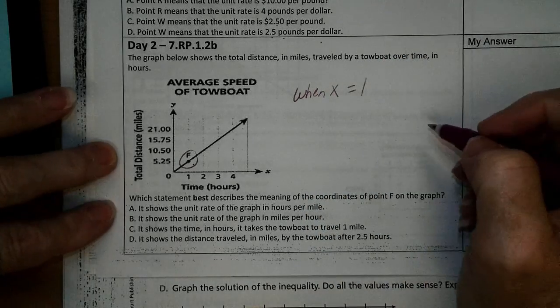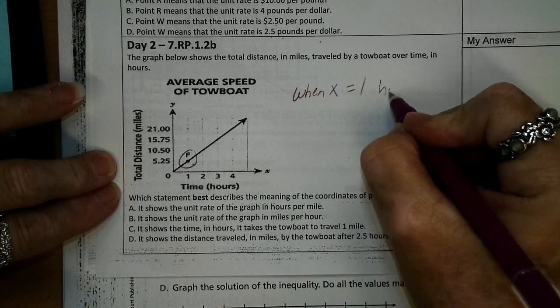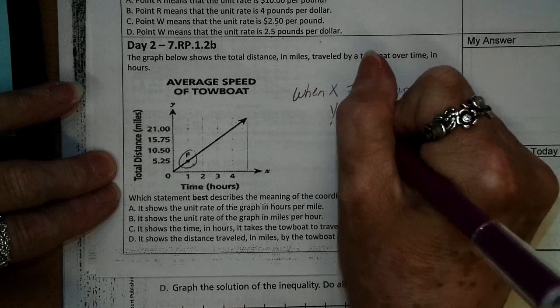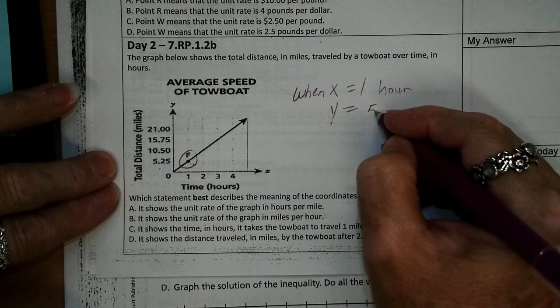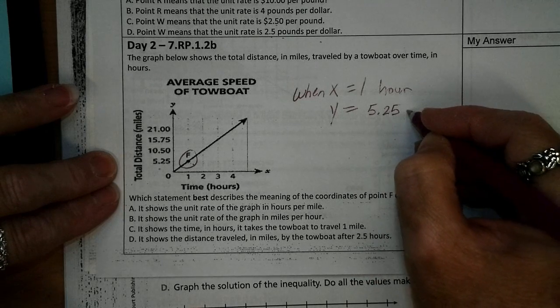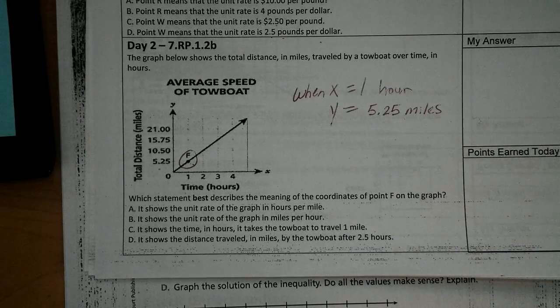So when X is 1, that would be 1 hour, Y looks like 5.25, and that is miles. So what does that mean?